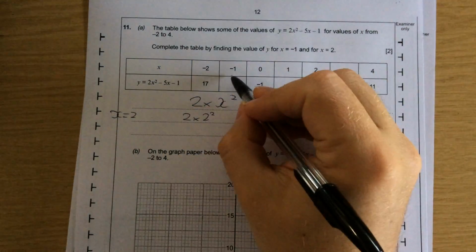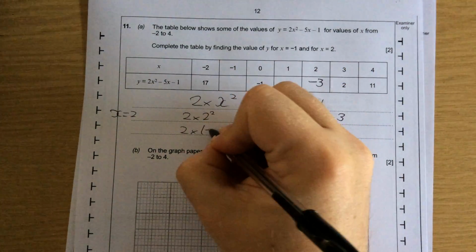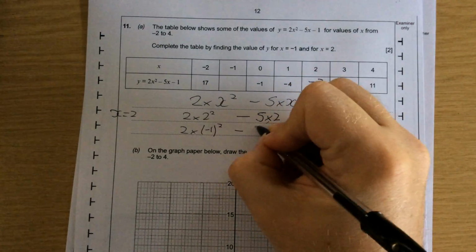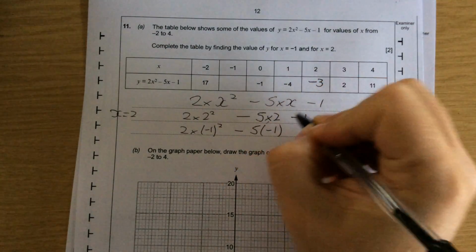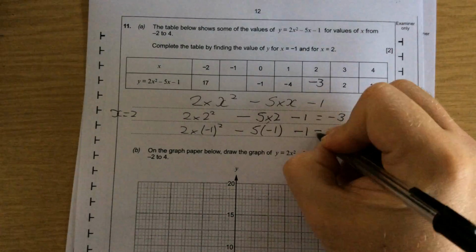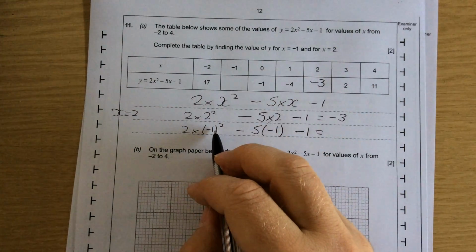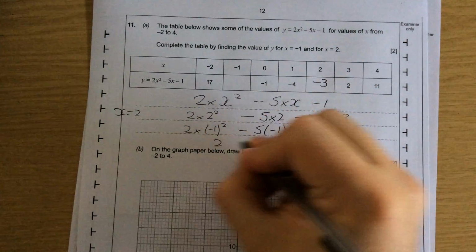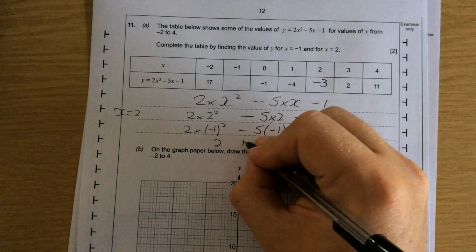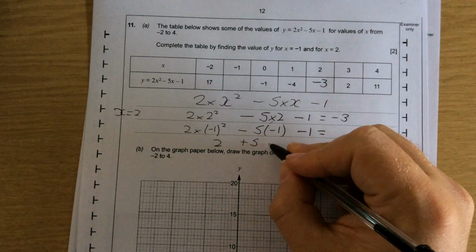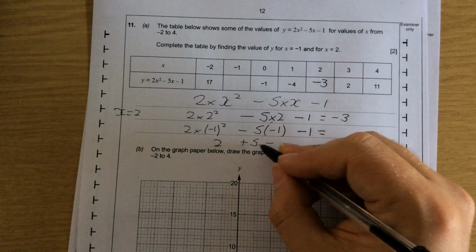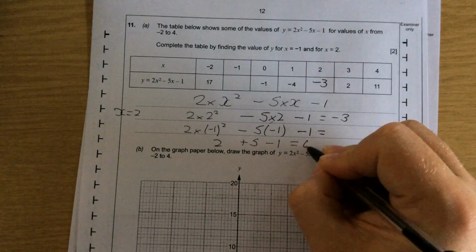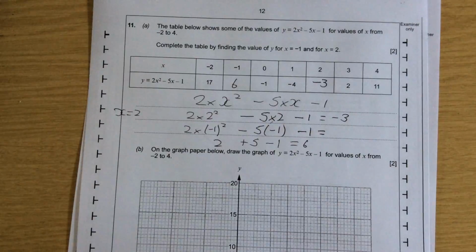When x is -1, it becomes 2 times -1 squared, minus 5 times -1, minus 1. So -1 times -1 is +1, so 2 1s are 2. -5 times -1 is +5. And -1, so we've got 2 add 5 is 7. Take away 1 is 6.